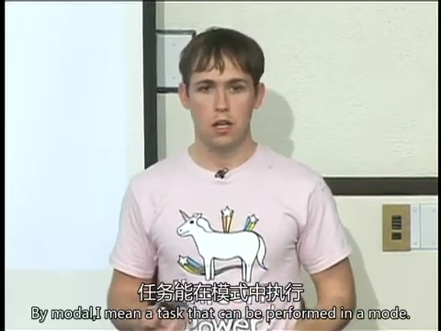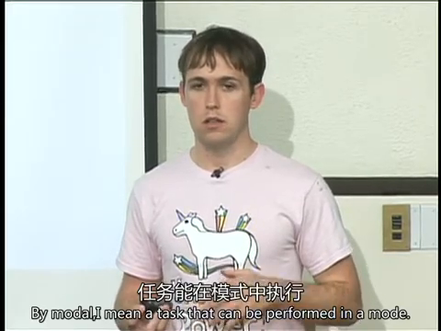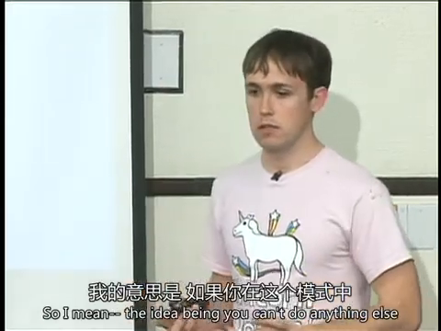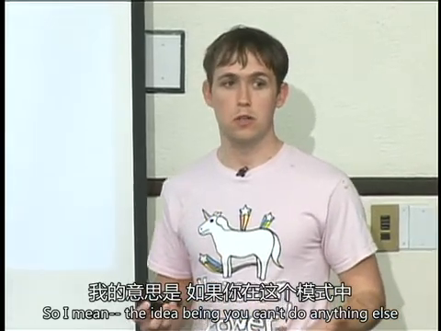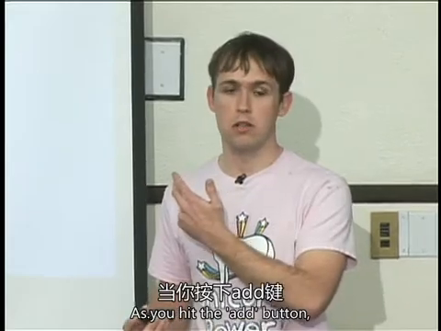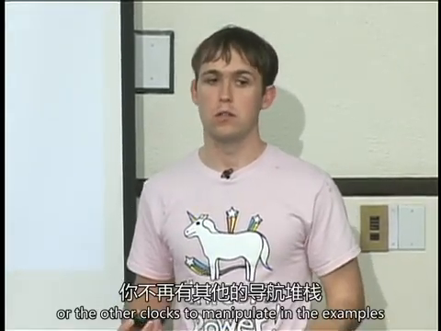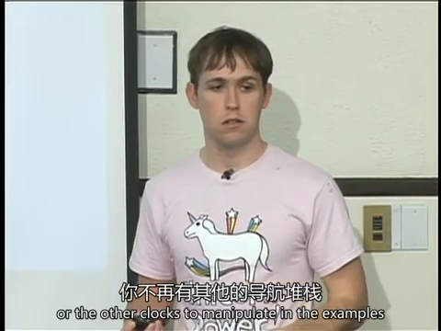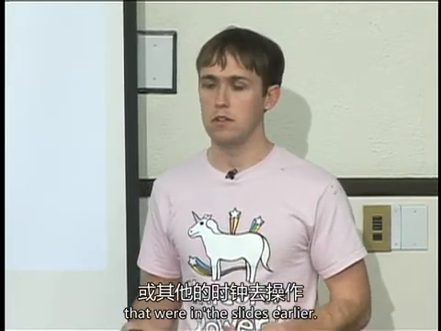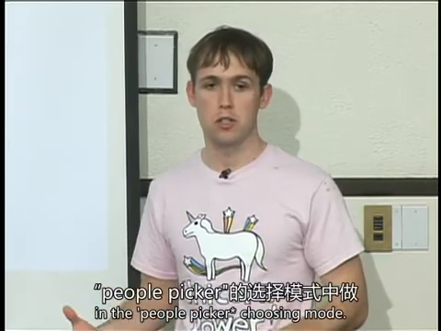By modal, I mean a task that can be performed in a mode. The idea being you can't do anything else when you're in this mode. As you hit the add button, you no longer have the other navigation stack or the other clocks to manipulate in the examples that were in the slides earlier. So like the people picker? Yeah, for the people picker, you're choosing an item, and you have to do this in the people picker choosing mode.